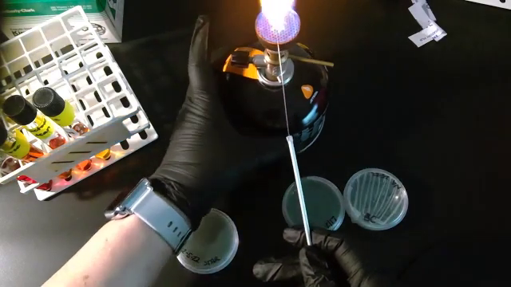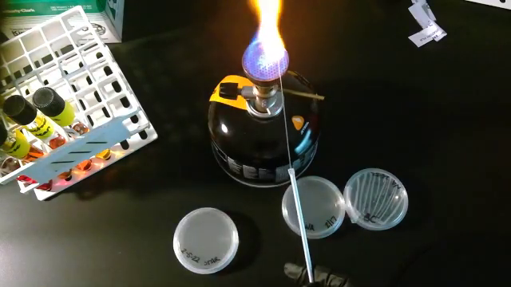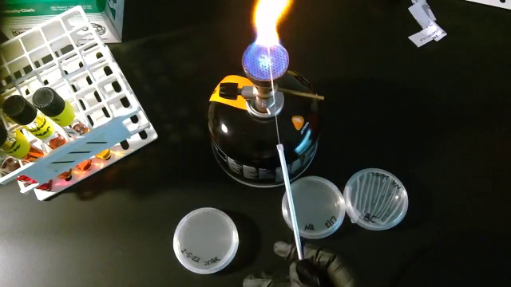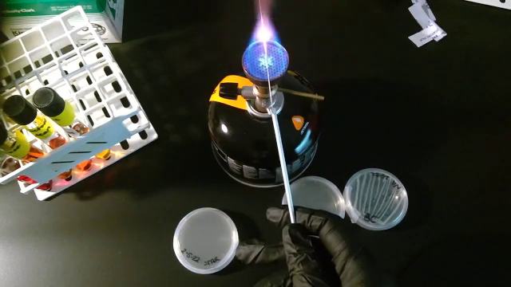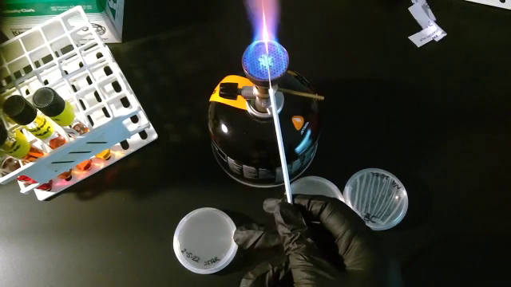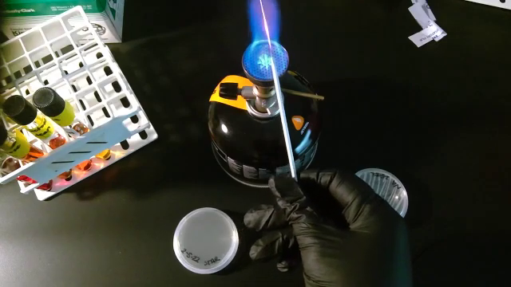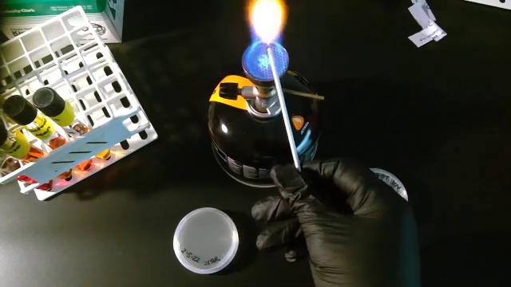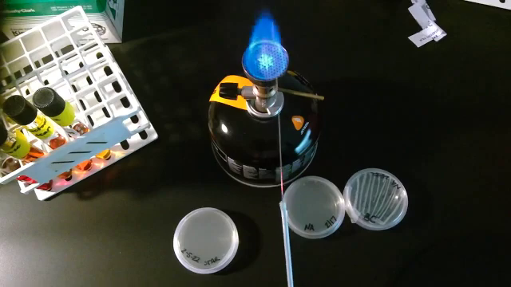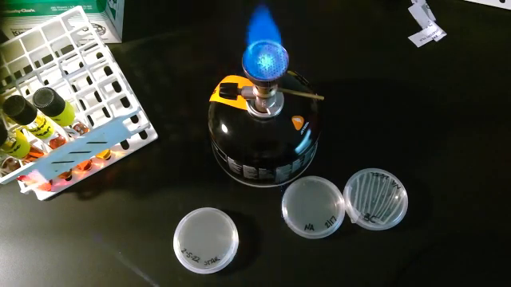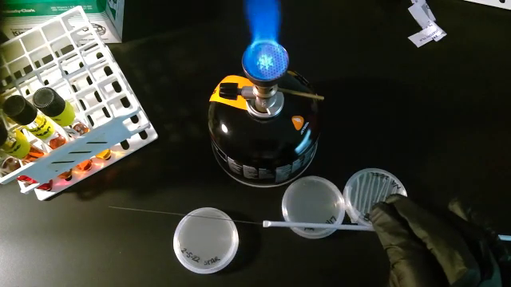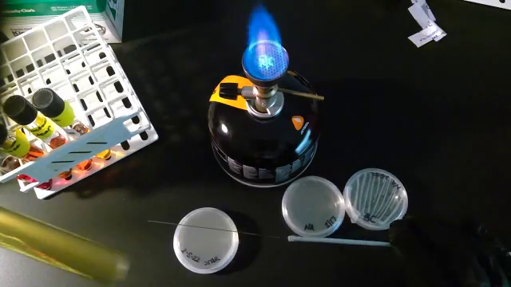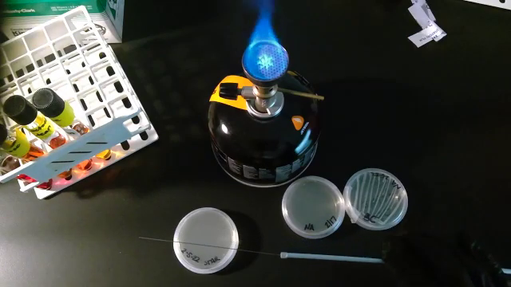So because we are dipping these into a tube that is fairly long, when you incinerate anything that could be living on this, you always go all the way to the base. You don't just want to do the tip, because remember, you're actually poking this into something that is fairly deep.